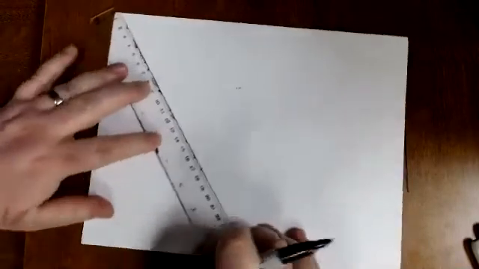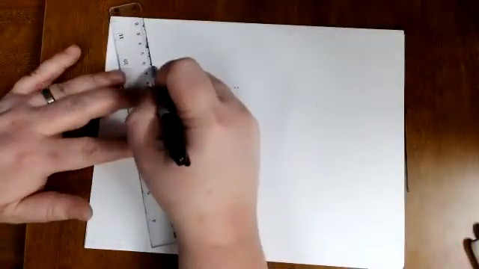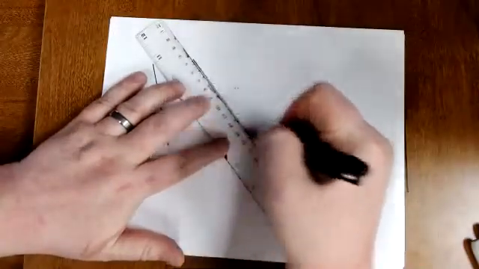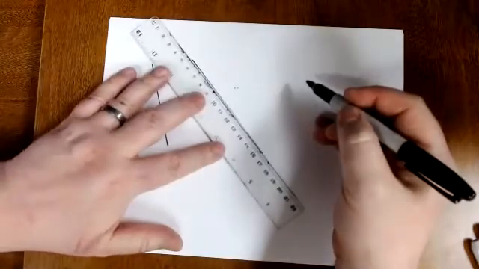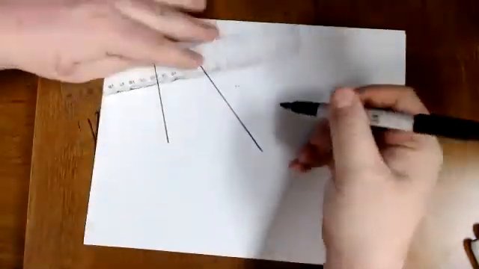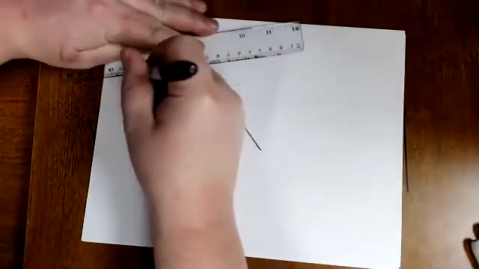All right, so the first of two kinds of problems we're going to be working on today all have the same kind of weird shape. They've got three parallel lines like this.